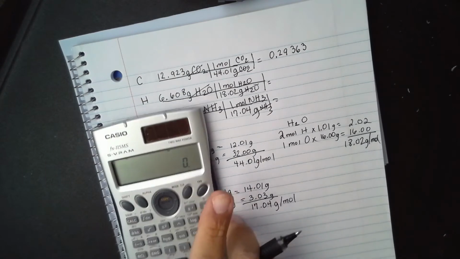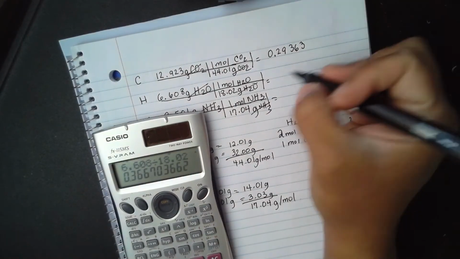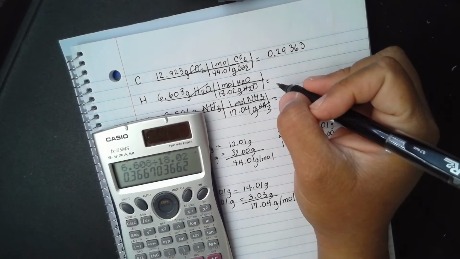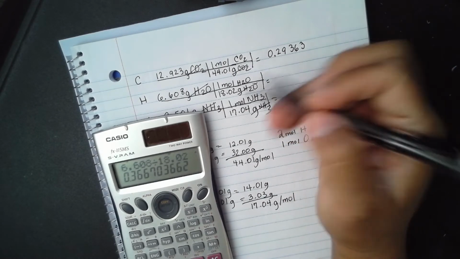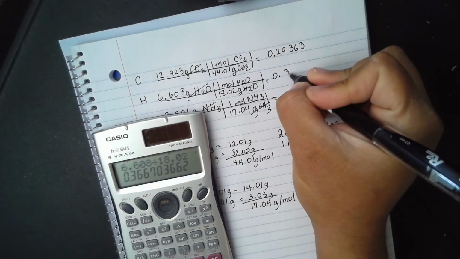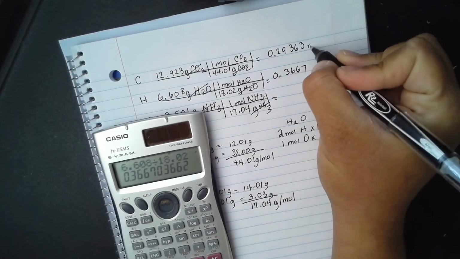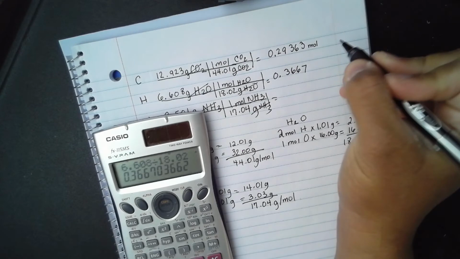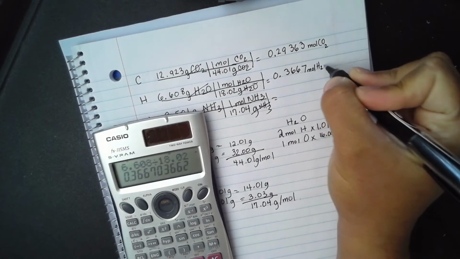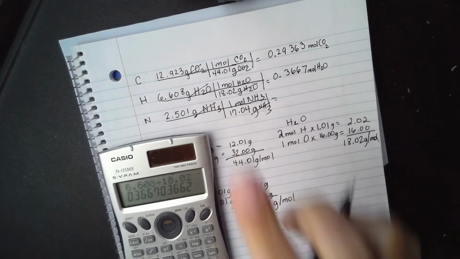Alright, I'm going to do the next one. 6.608 divided by 18.02 gives me 0.3667036662. I'm going to use 4 significant figures, so it's going to be 0.3667. And again, these are moles of CO2, moles of H2O, and then I'll go ahead and do that last one.